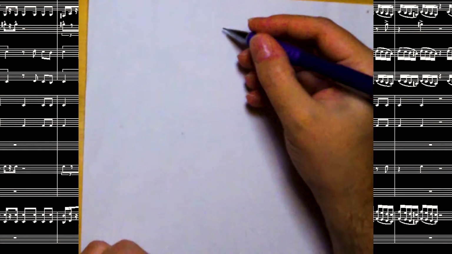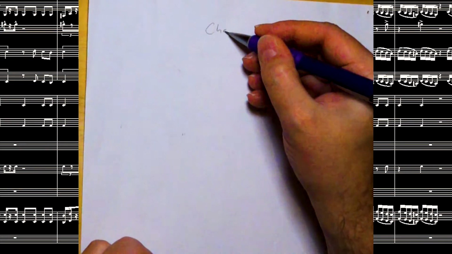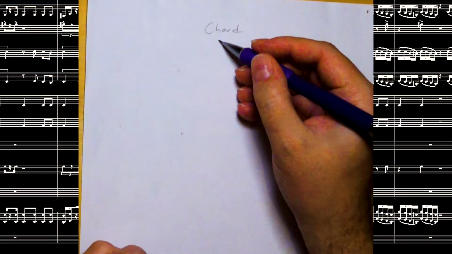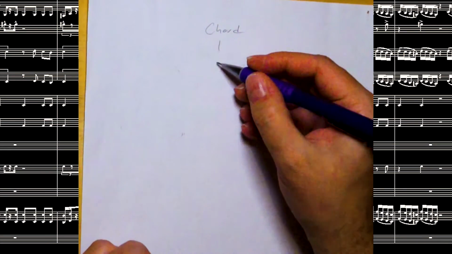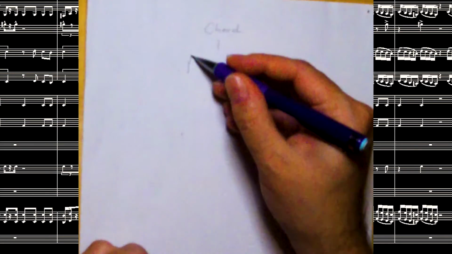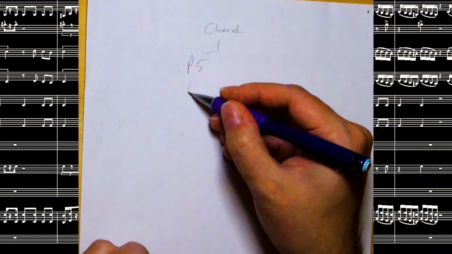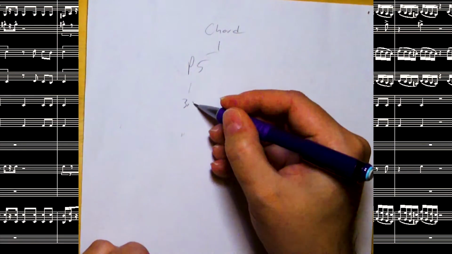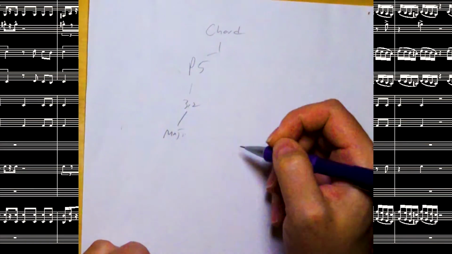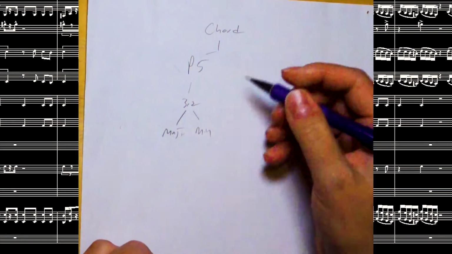Alright, so just a quick review. You have a chord. First thing you do is figure out the fifth. Is it a perfect fifth? Perfect fifth, then you have to figure out what the third is. Is the third major? Then it's major. Third is minor. Then it's minor.